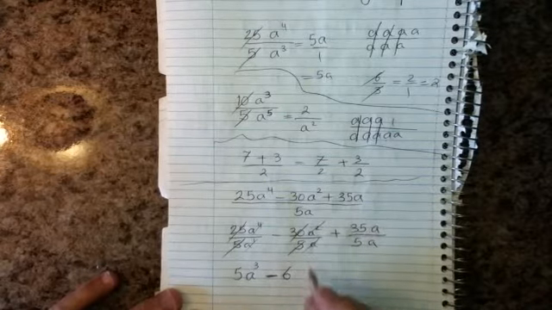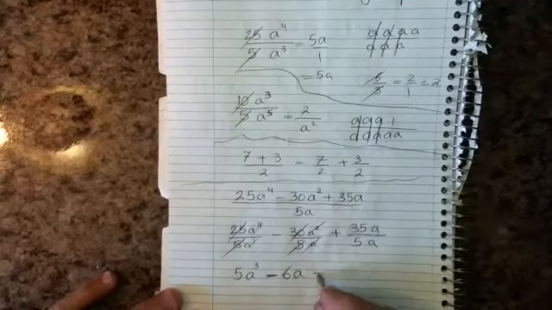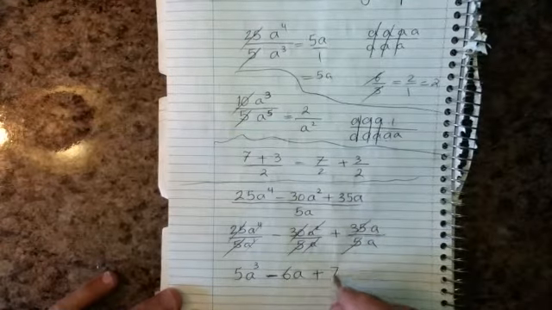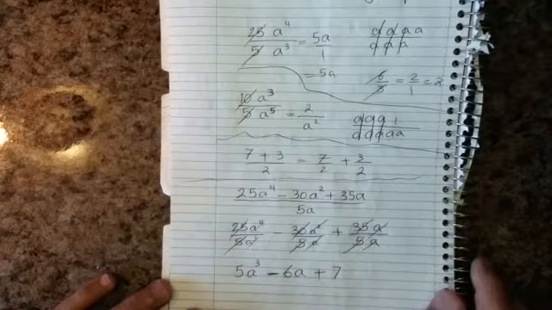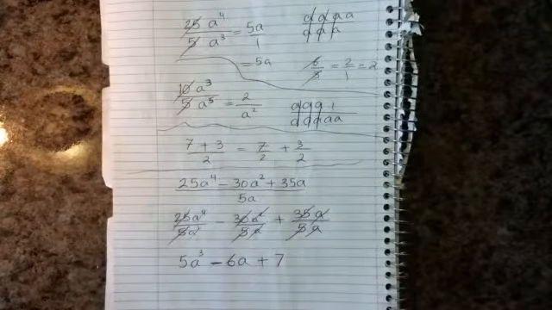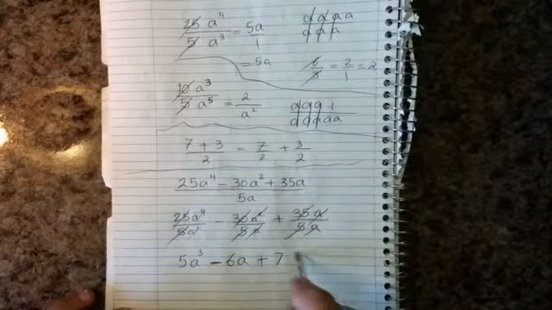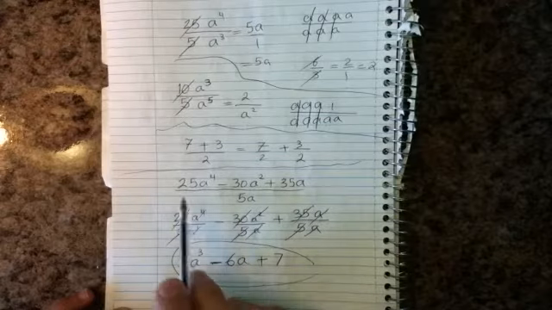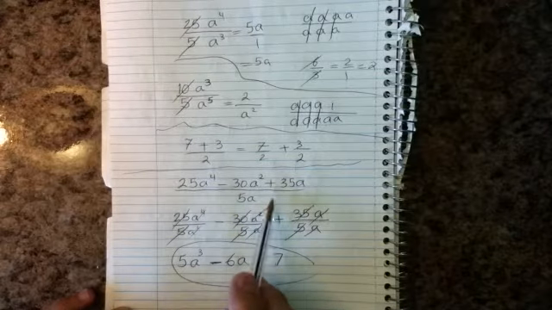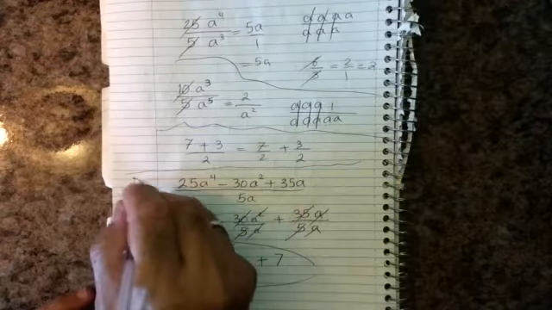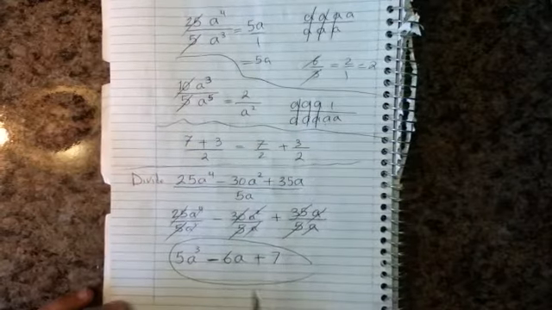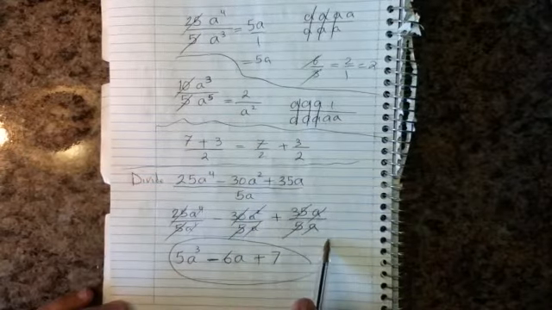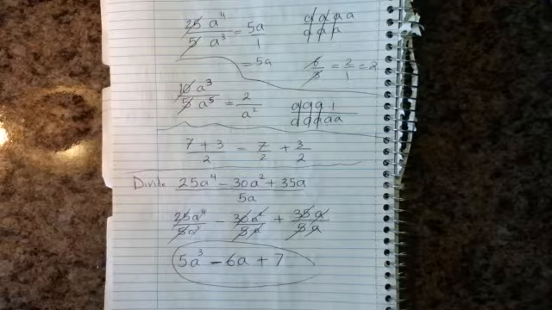A goes into A2, A, and 7. So when you have a fraction like this, and they ask you to divide, you could break it into 3 separate fractions.